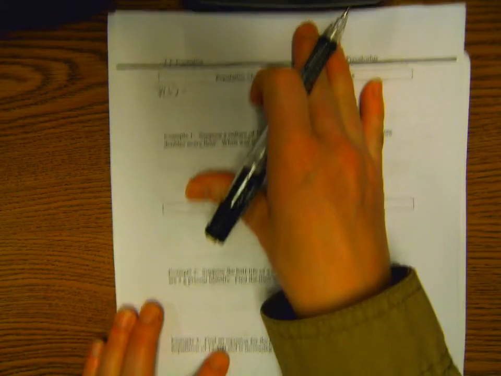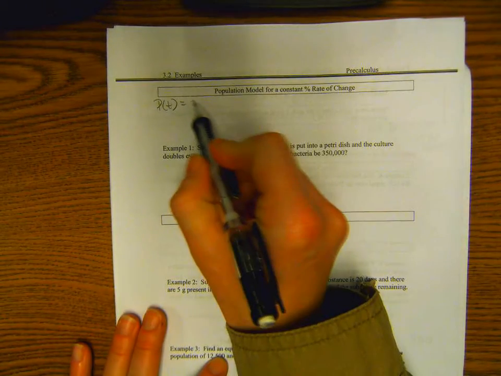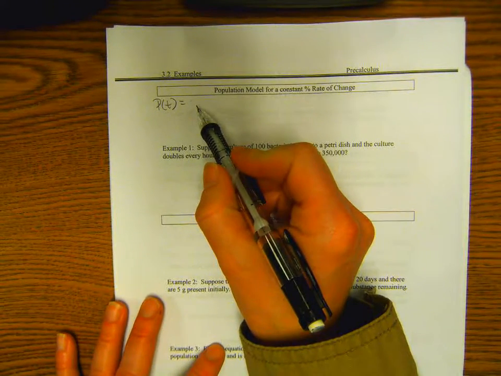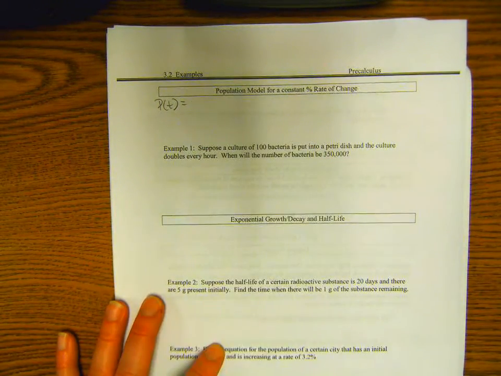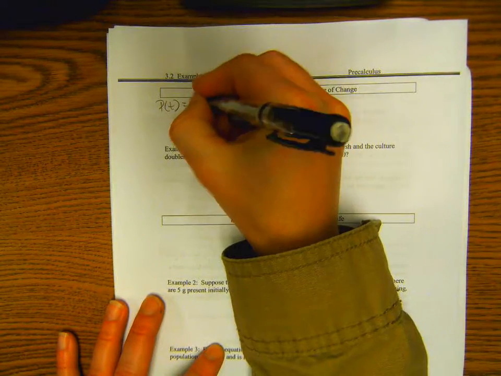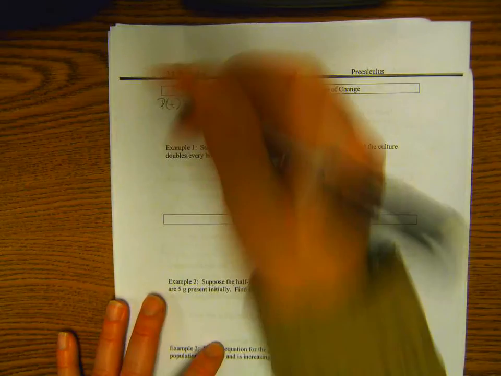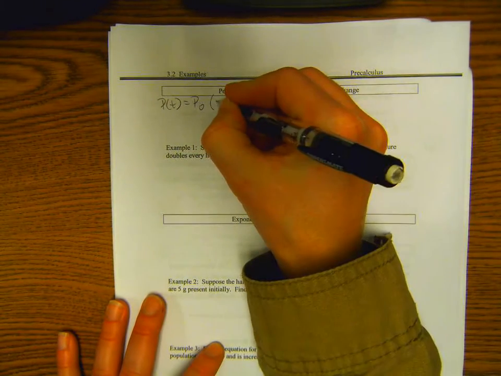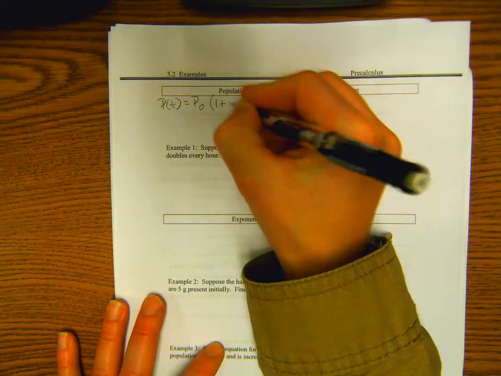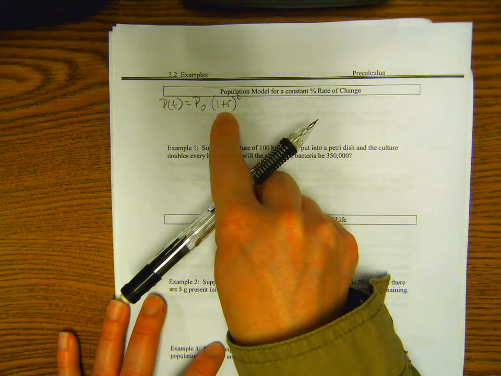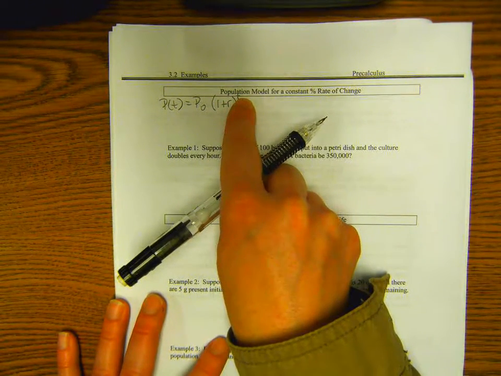If I wrote A times B to the X, the A would be the what in this, if it was a population problem? The initial population. So I'll write P sub 0. And then the B, I'm going to write 1 plus R to the T power. And I'll talk about why this is 1 plus R to the T power in a second.